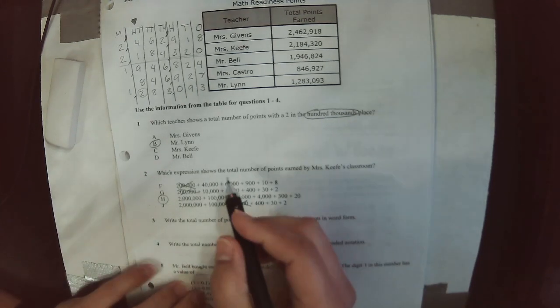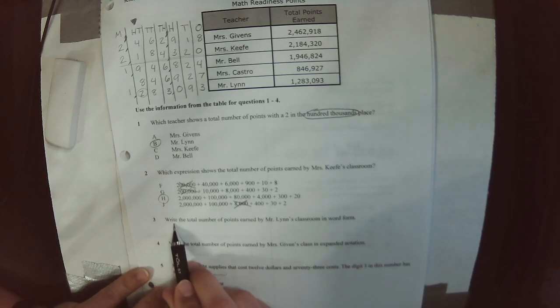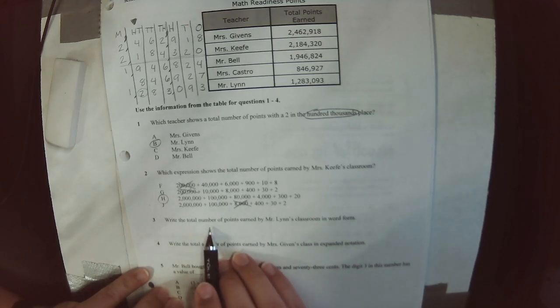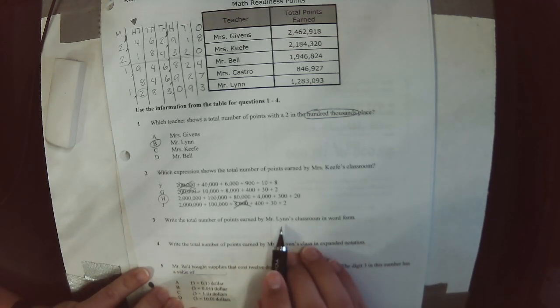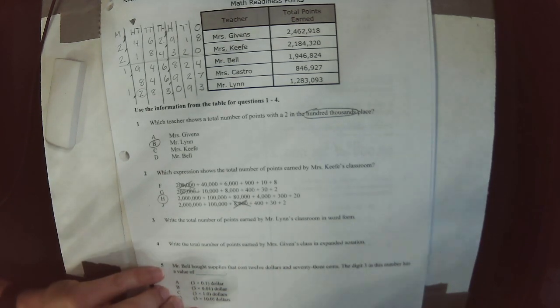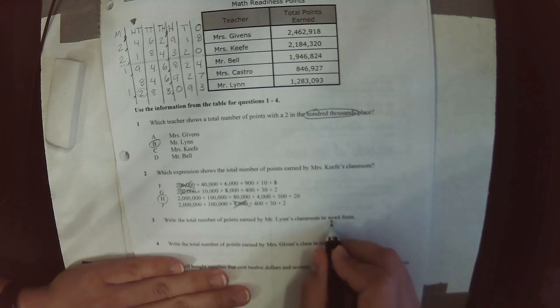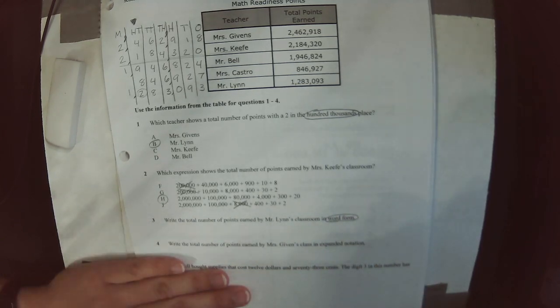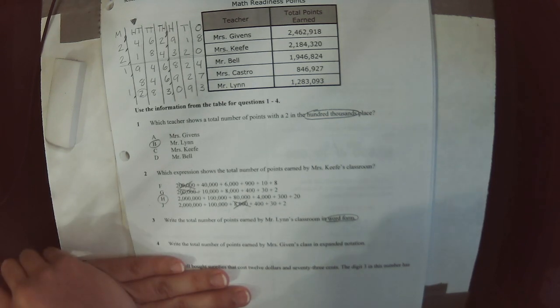Okay. Number 3, write the total number of points earned by Mr. Lin's classroom in word form. Okay. Word form is just when they write the number out using words instead of using numbers.